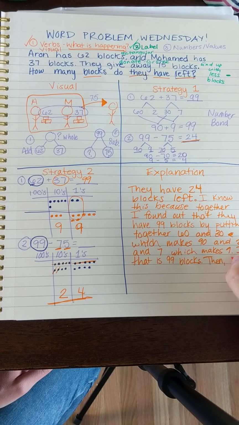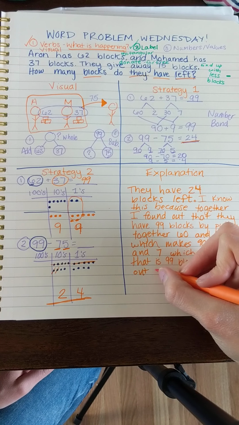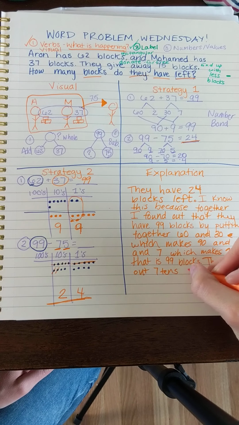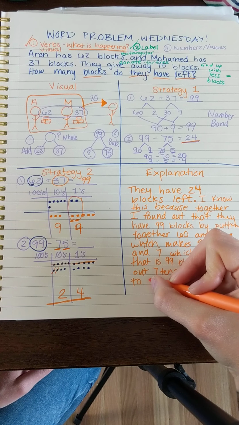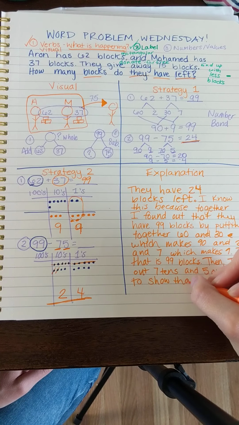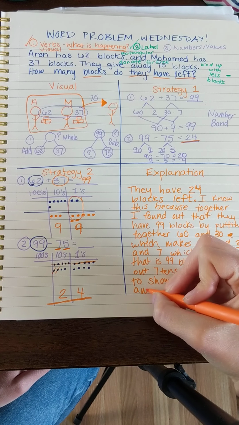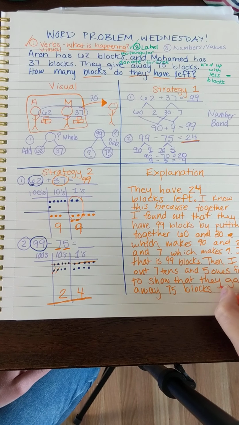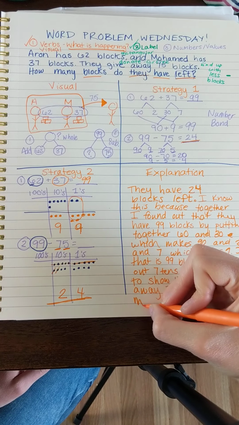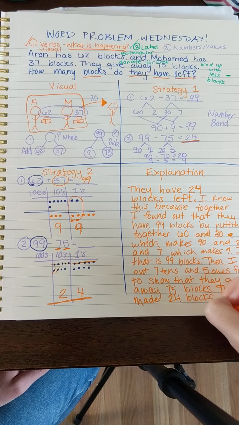Then I took out 7 tens and 5 ones from 99 to show that they gave away 75 blocks. That made 24 blocks that were left.